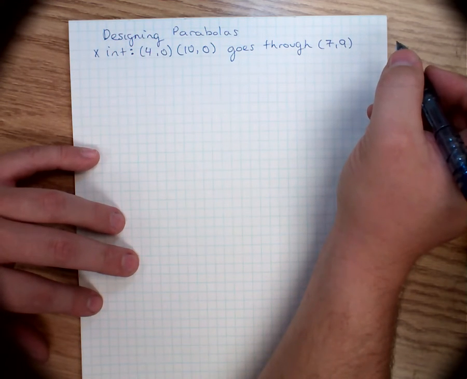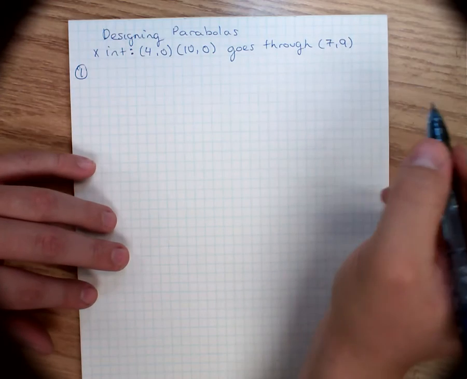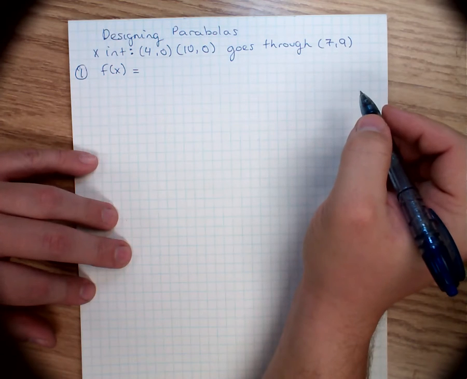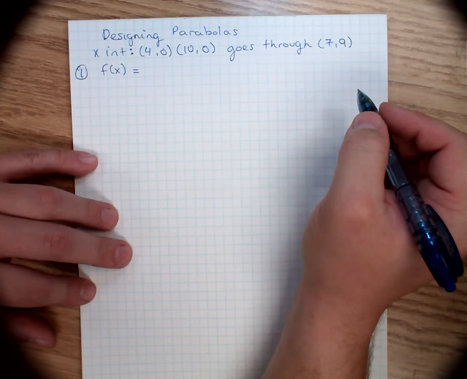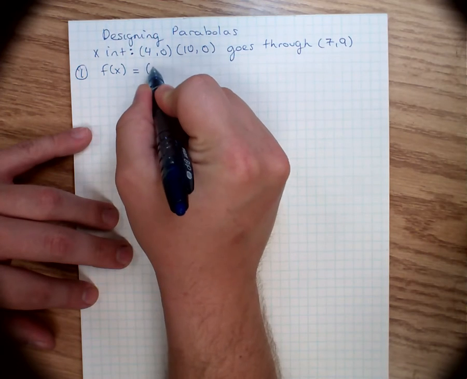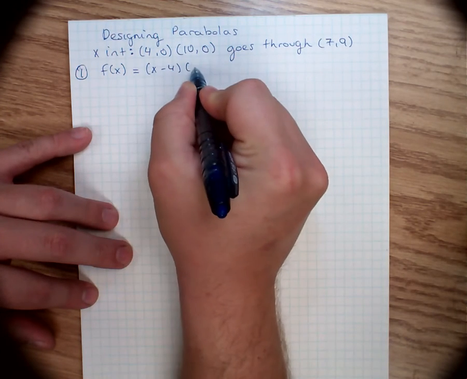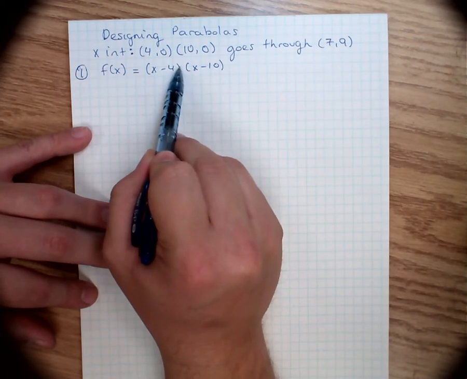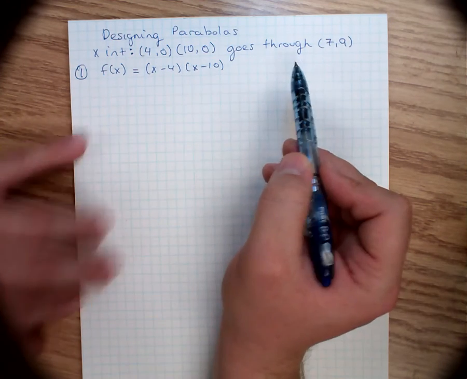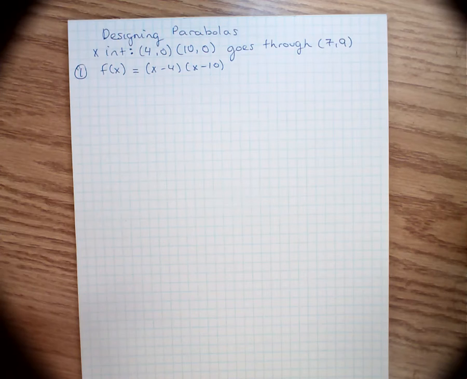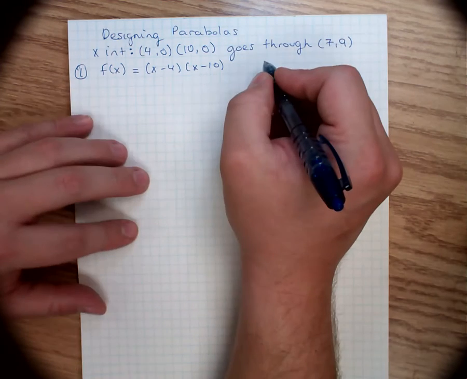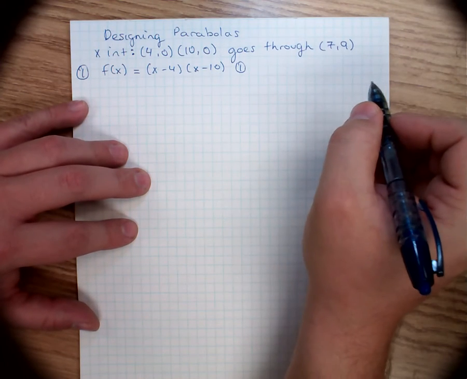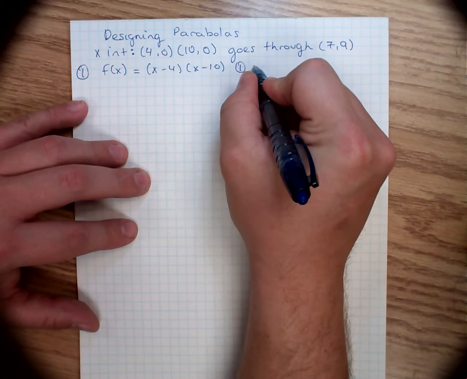So where do I start? We do the f(x) equals, and then substitute x minus 4, and then another one would be x minus 10. Good, x minus 4 and x minus 10. Because if I plug 4 in, I get 0. If I plug 10 in, I get 0. Because the y value has to end up being 0 for it to cross the x-axis at that point. Okay? So right here, what we used was info from the x-intercepts.